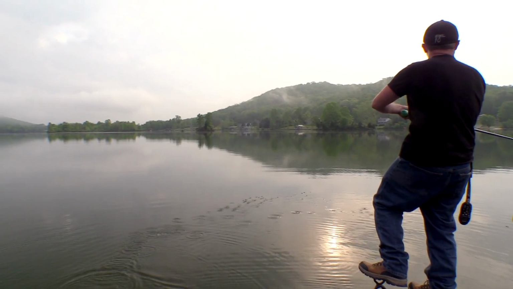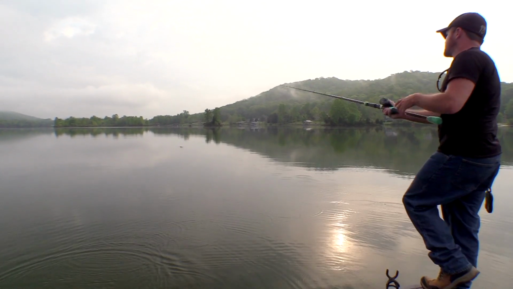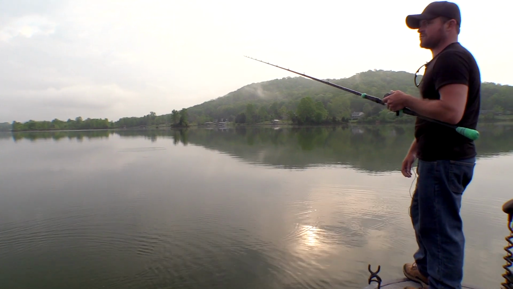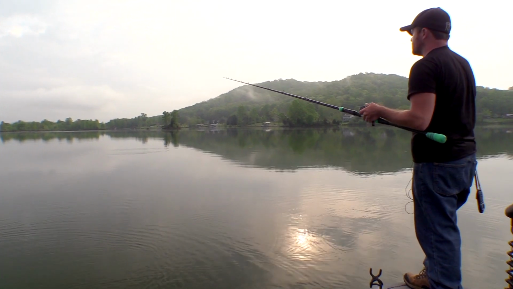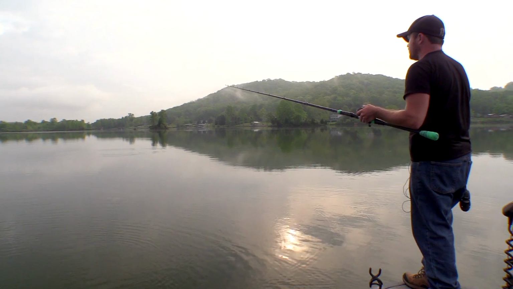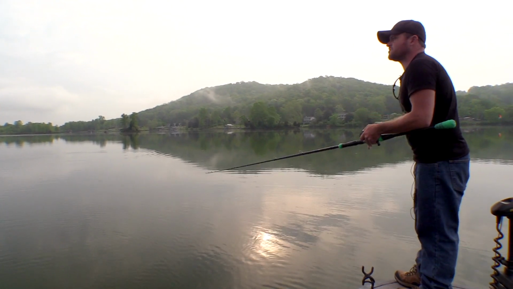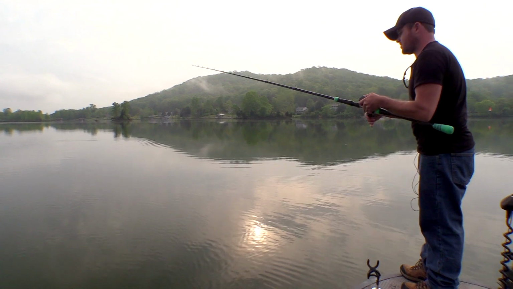So because we've covered some good depths with some good presentations fairly efficiently on a structure that I know holds fish, I will not be surprised one bit if we don't come back and get one today off the spot, or two or three. It has happened. Fish don't seem to be super active right now.